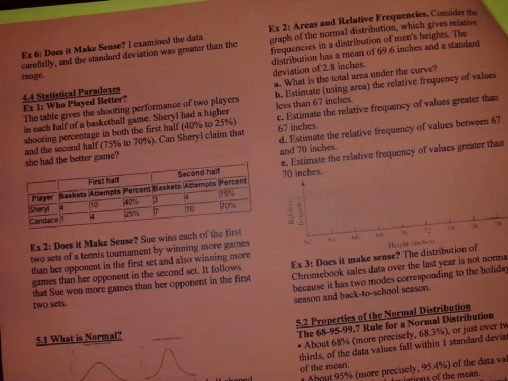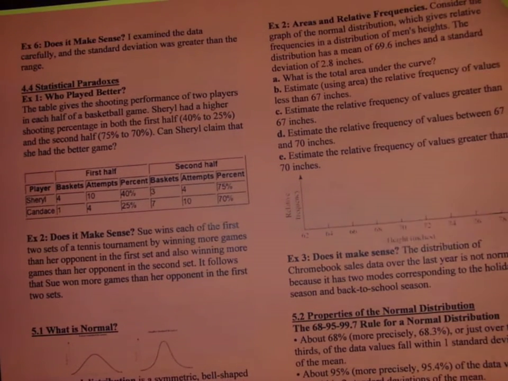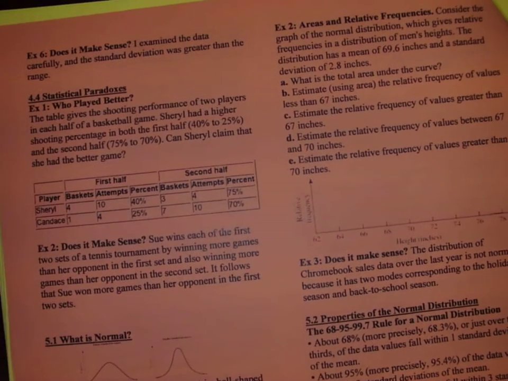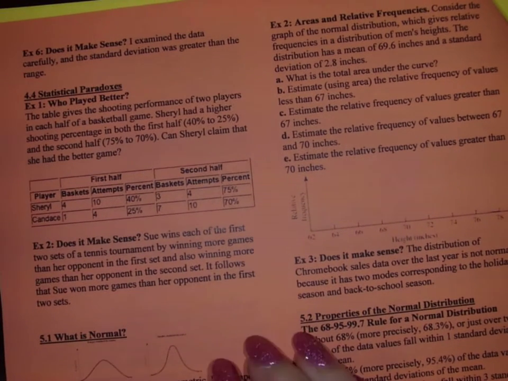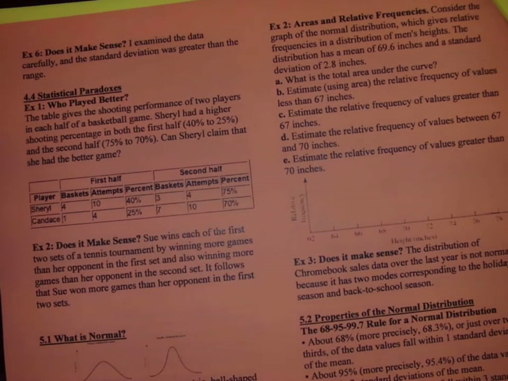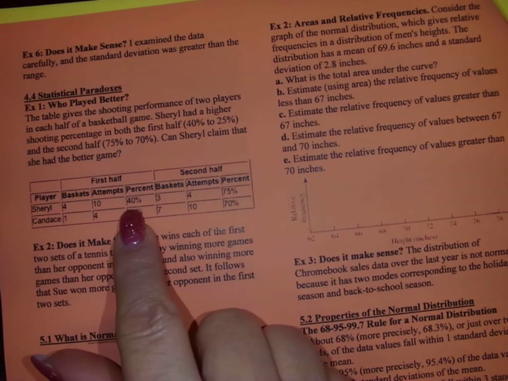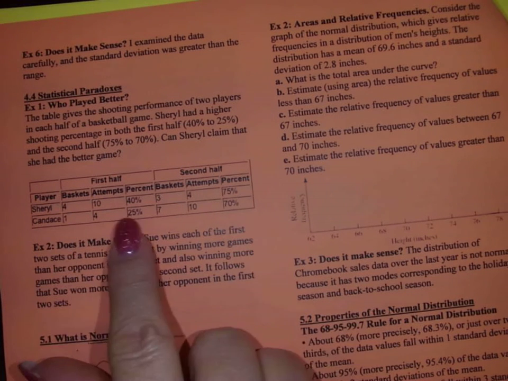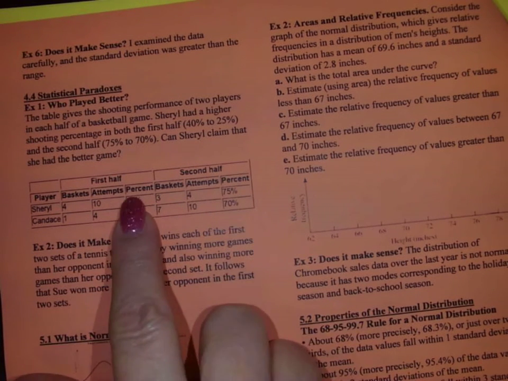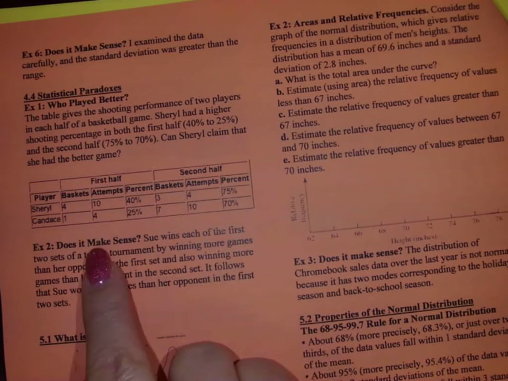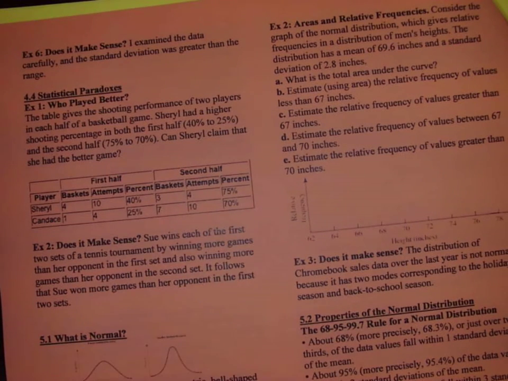So we have a table here that gives the shooting performance of two players in each half of a basketball game. Cheryl had a higher shooting percentage in both the first half and the second half. Can Cheryl claim that she had the better game? All right. So we're going to have to look at this by looking at the overall game statistics. Now, we can see that Cheryl had 40% and 75%, and Candace had 25% and 70%. So she beat her in both of the categories, but overall we've got to look at what's going on.